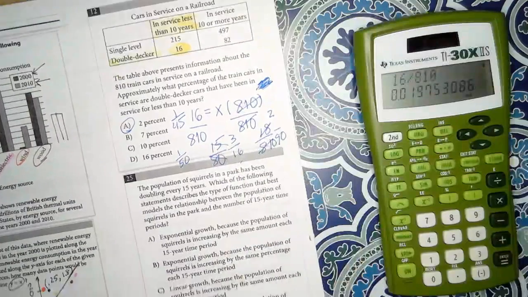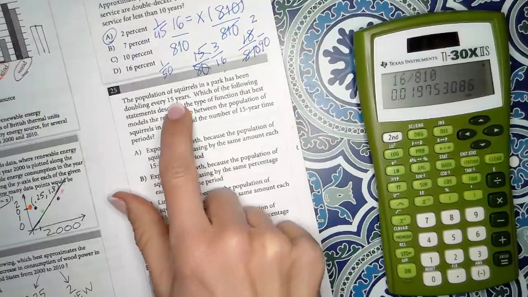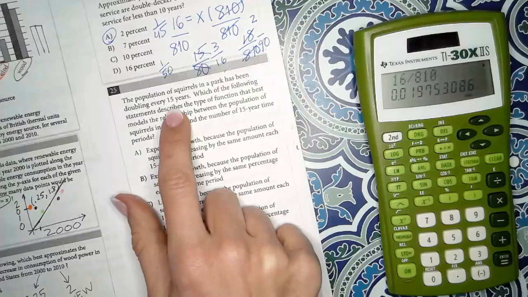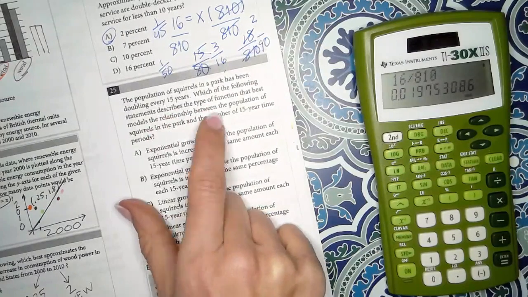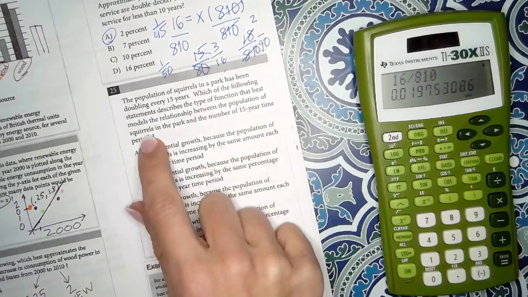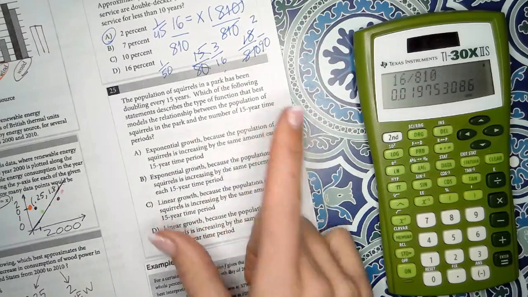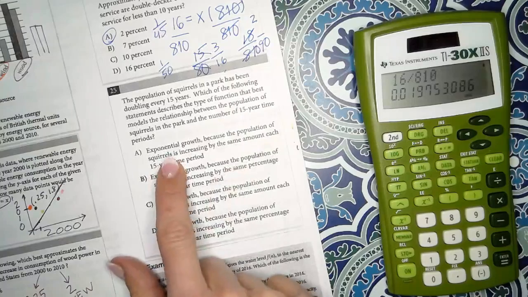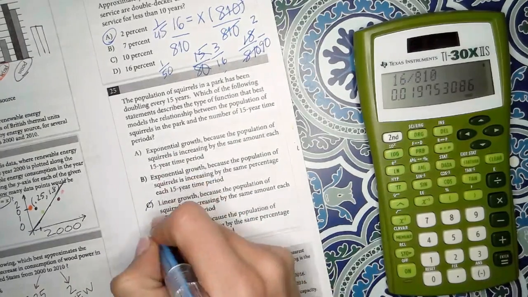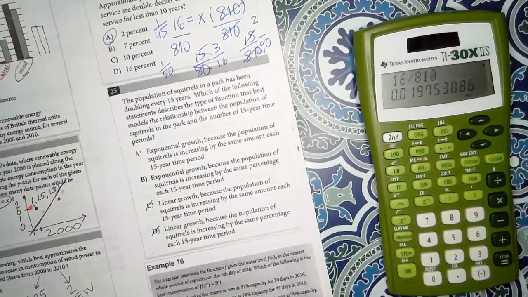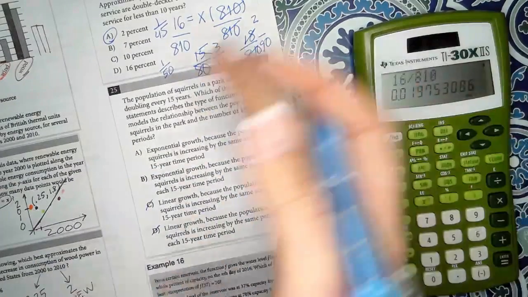The population of squirrels in a park has been doubling every 15 years. What kind of growth is this? Exponential growth. Which of the following statements best describes the type of function that best models the relationship between the population of squirrels in the park and the number of 15-year time periods, blah, blah, blah. Okay. So, right, they're not linear growth. So again, eliminated. So we quickly learn by just doing this one packet how many new skills you have to chip away at choices, right?